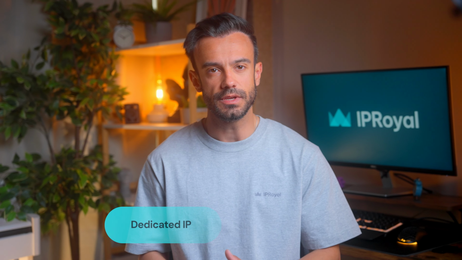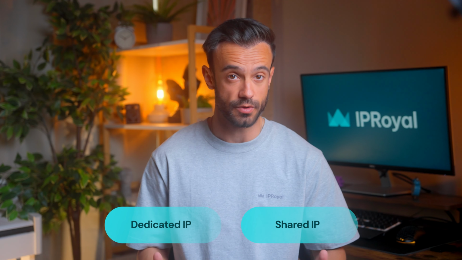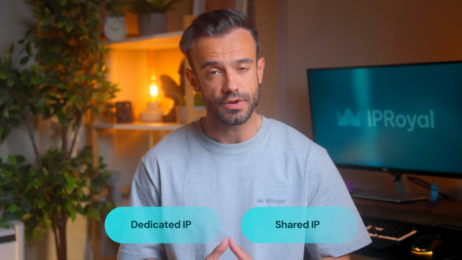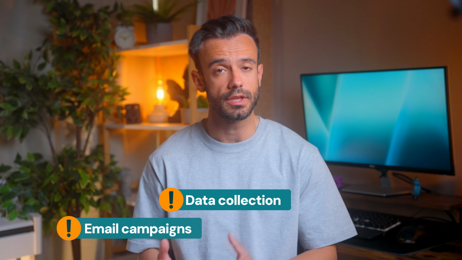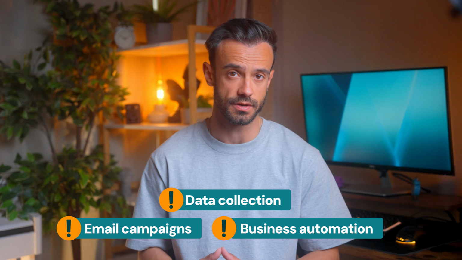A dedicated IP and a shared IP are not just two pricing tiers, they're two different operational models. Pick the wrong one and you can quietly break your data collection, email campaigns, or business automation. So how do you pick the right one? Here's everything you need to decide.